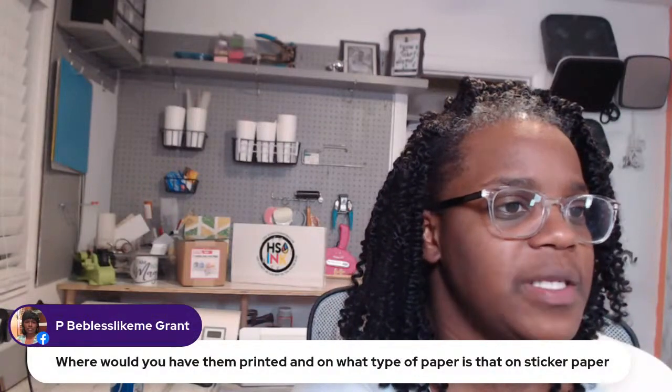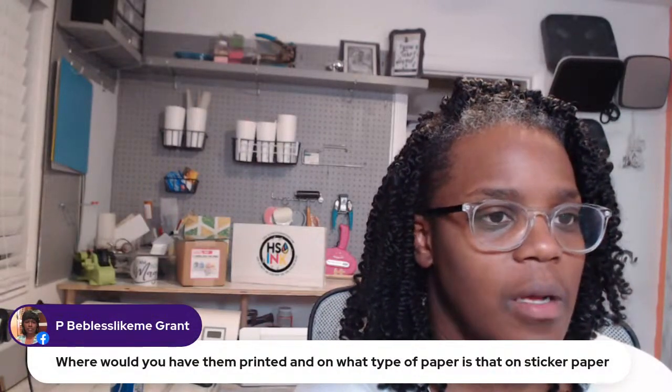Where would you have them printed and what type of paper? Is that on sticker paper? It's not sticker paper. The company that I use, they use Orajet, which is basically like Oracal 651. It's a printable one. They print it with an eco-solvent printer and they print it out for me. So I don't print anything in-house for these. I send them off to a local printer that I have here in South Florida.